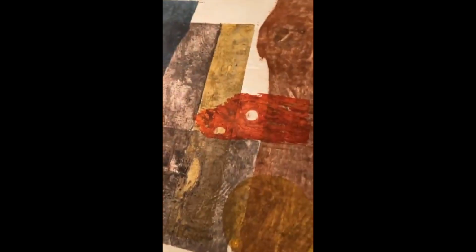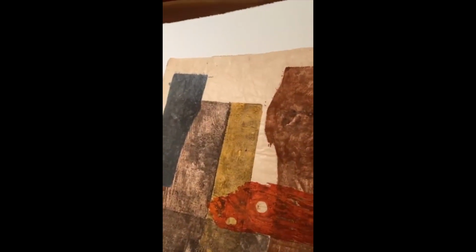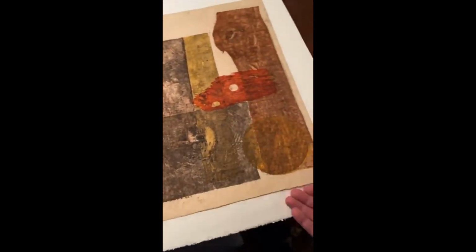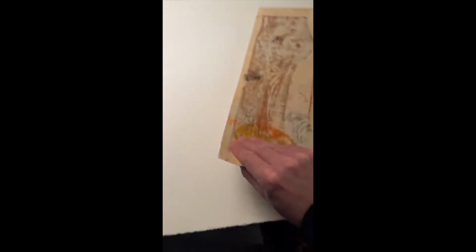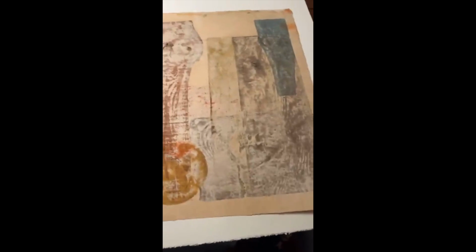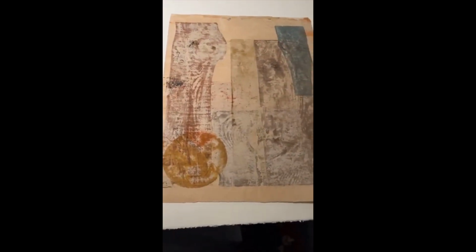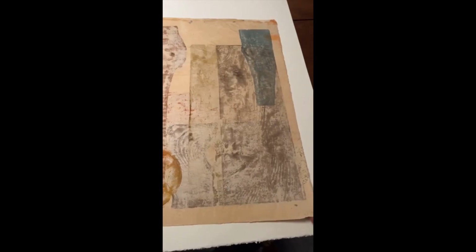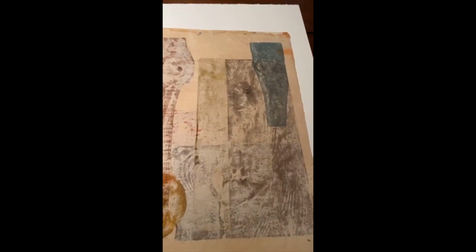And I'll just try to angle it. You can see the edge. And since I showed you the back of that print, I'll show you the back of this print. It's very active. You could see how the independent blocks were printed.